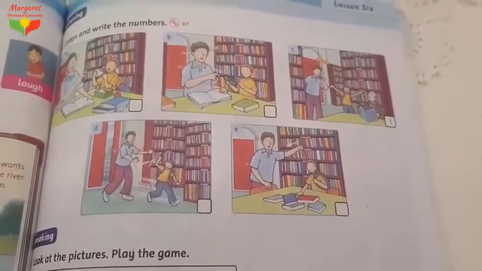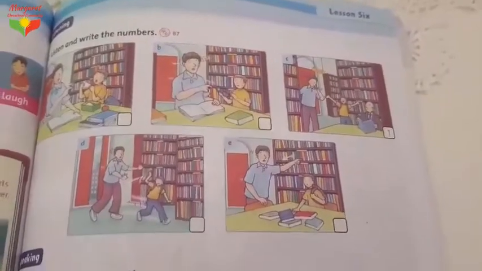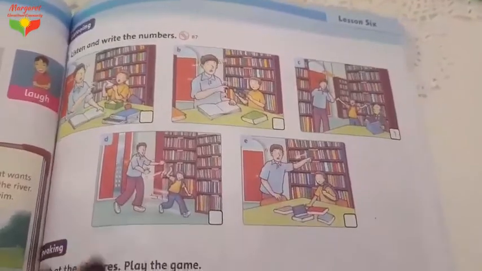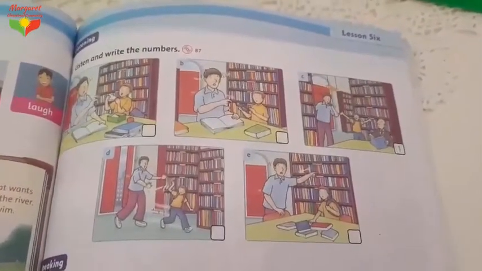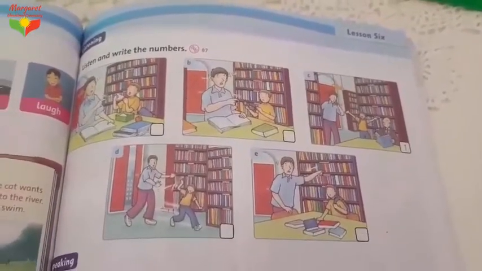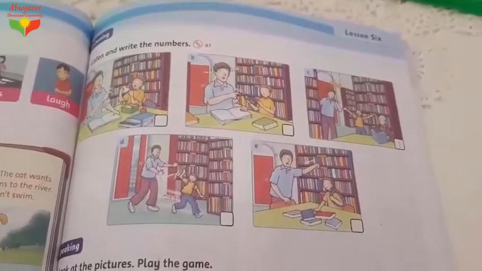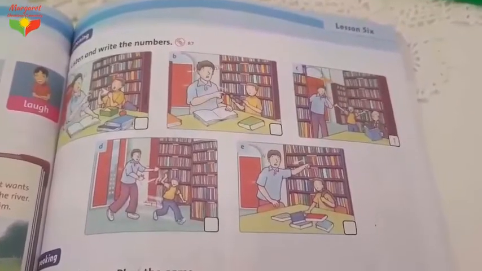So, dear students, I'm not going to do this exercise for you because it's about listening. You have to do it. You have to listen to the video very well, and then you have to number each picture. You have to order the numbers from 1 till 5 because we have 5 pictures if you see.